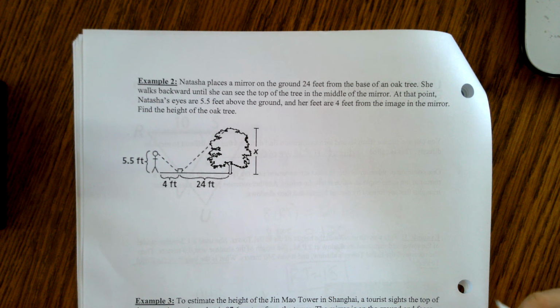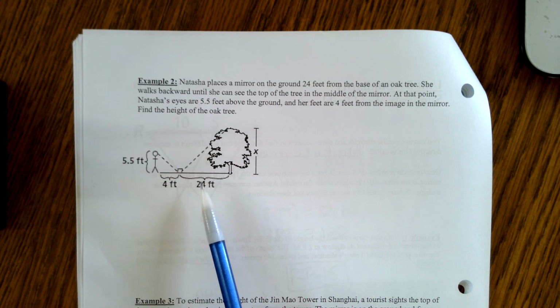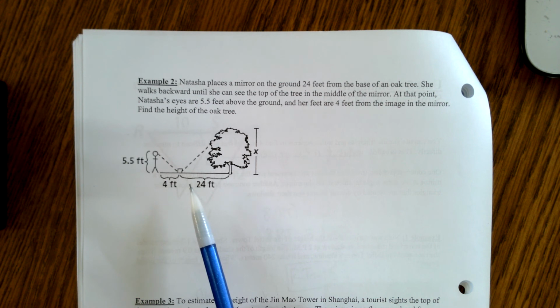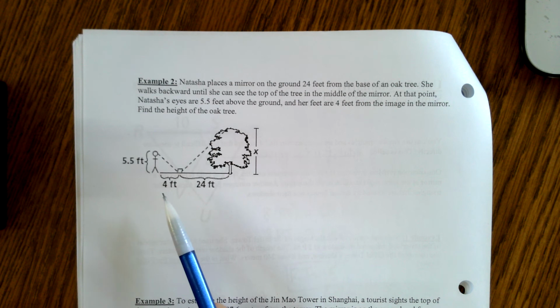Example 2. Natasha places a mirror on the ground 24 feet from the base of an oak tree. She walks backward until she can see the top of the tree in the middle of the mirror. At that point, Natasha's eyes are 5.5 feet above the ground, and her feet are 4 feet from the image in the mirror. Find the height of the oak tree.